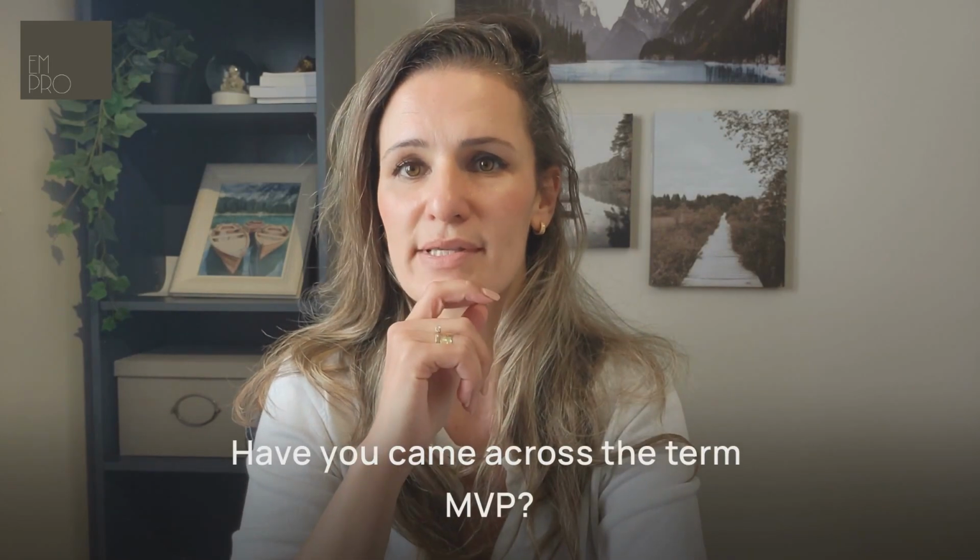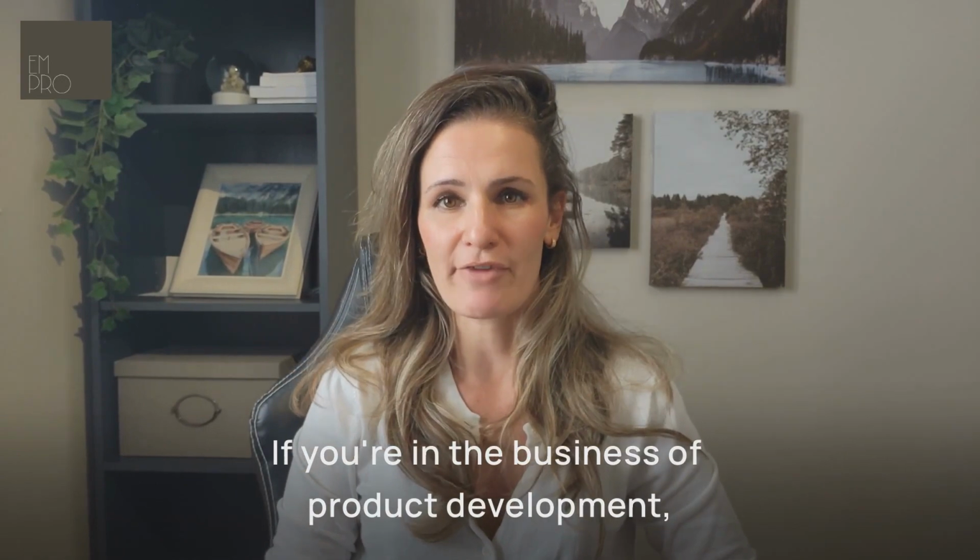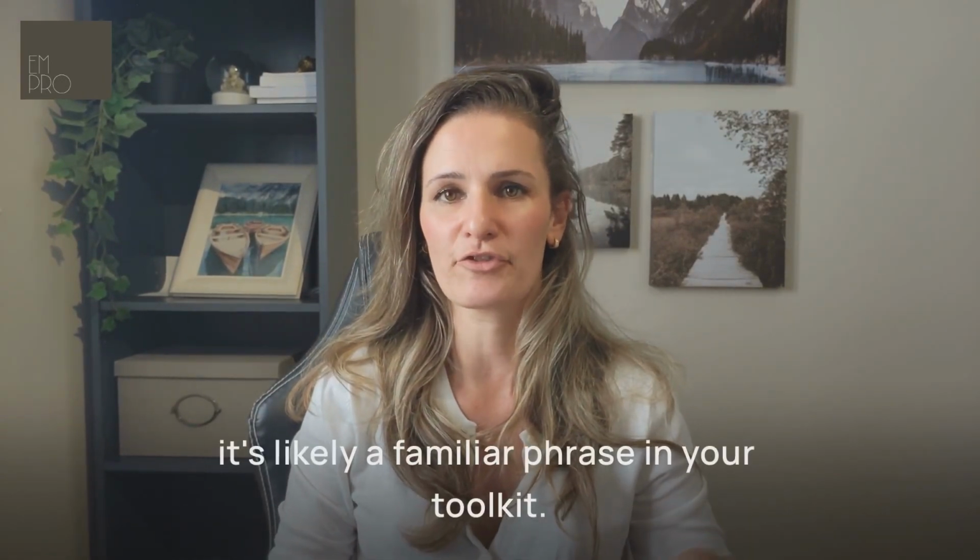Have you come across the term MVP? If you're in the business of product development, it's likely a familiar phrase in your toolkit. But let's break it down.